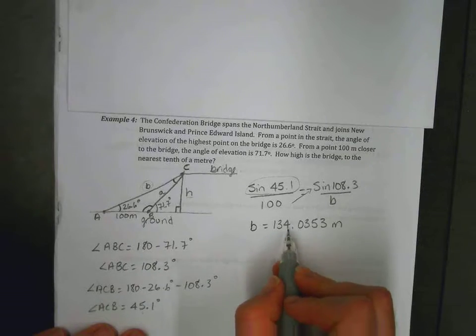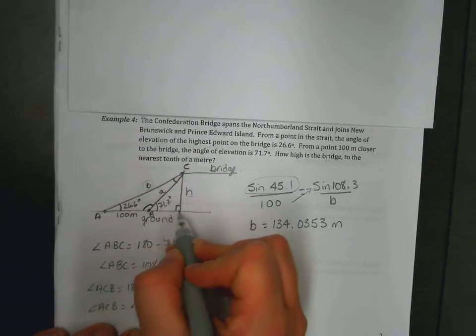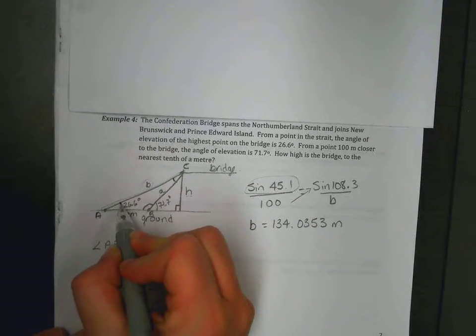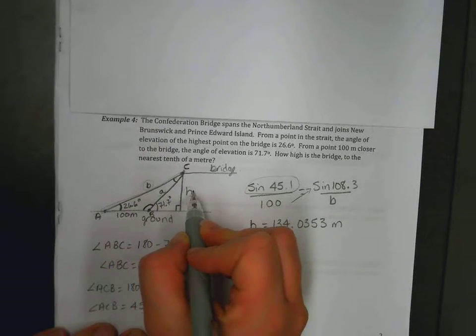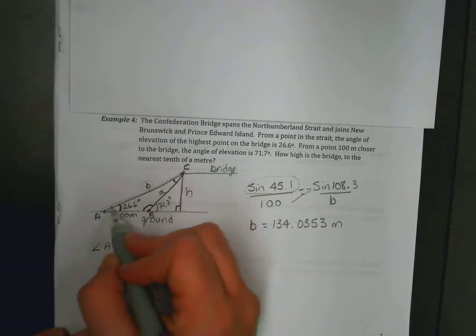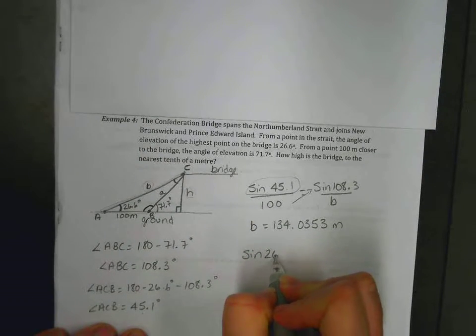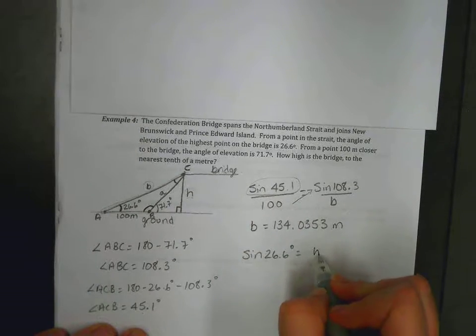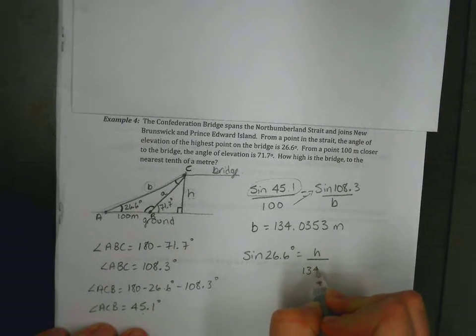All right, so now I'm going to set up this just simple trig ratio. So thinking back to just right angle triangles from Math 10, I have this angle. I want to find the height, which is the opposite of that angle, and my length B would be the hypotenuse. So I'm going to go sine of 26.6 degrees is equal to the opposite, which is h, over my hypotenuse, which is what I just found.